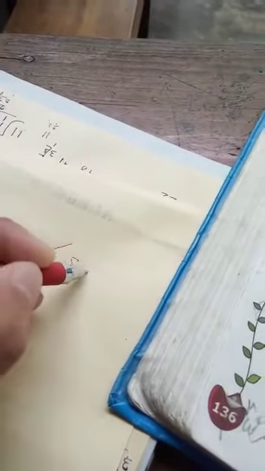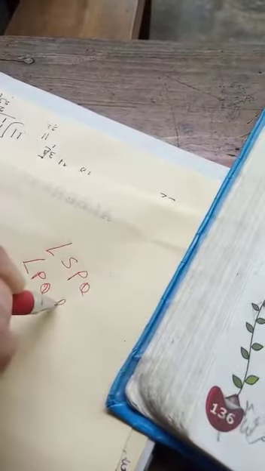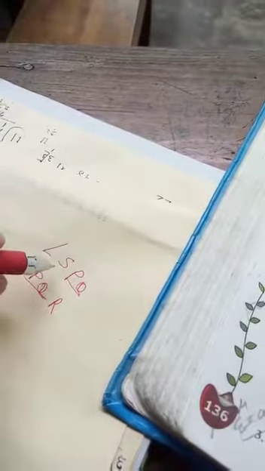If I write the name, I may write it as angle SPQ and angle PQR. You can see PQ, PQ, there is something in common. So those are what we call adjacent.